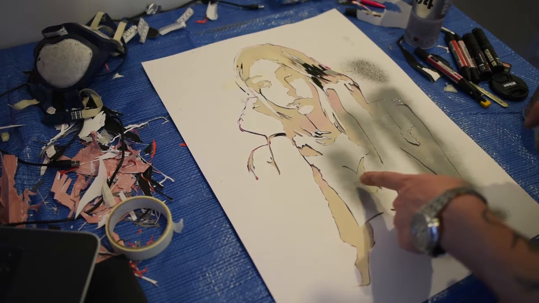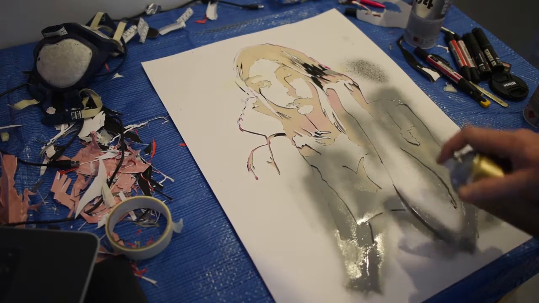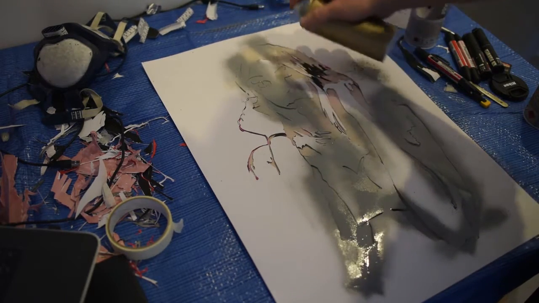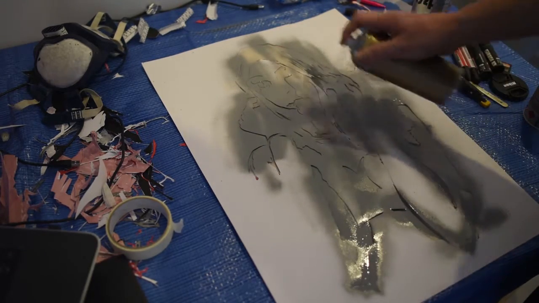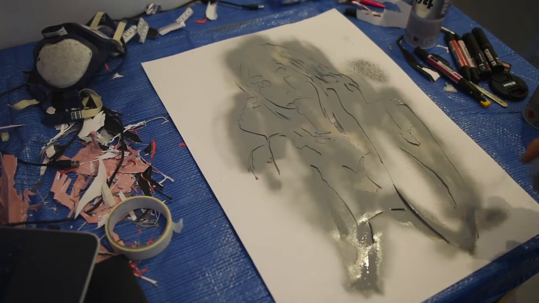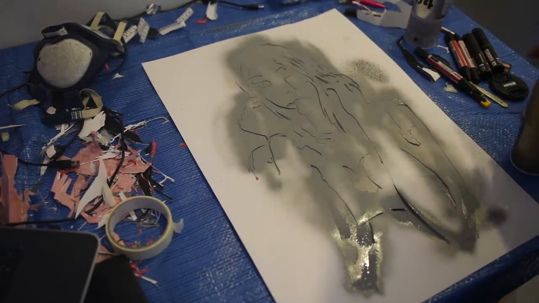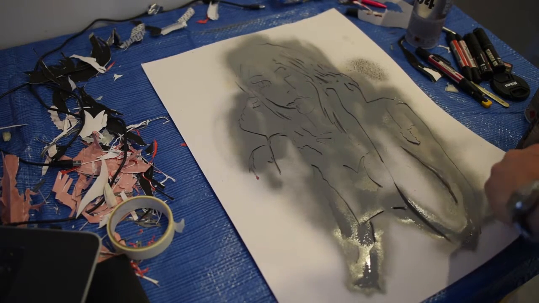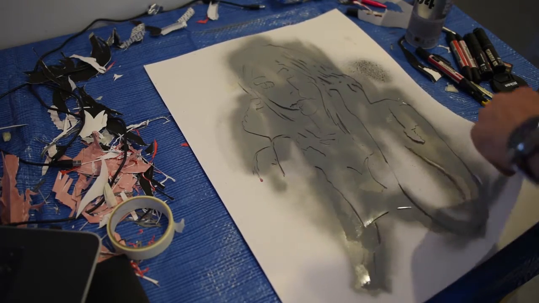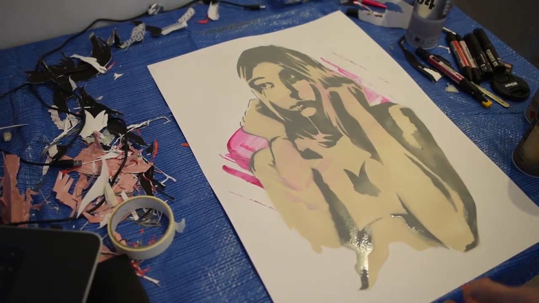So by dusting it on, some places will be darker. Oh, this is cool.